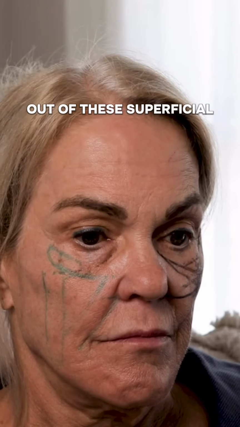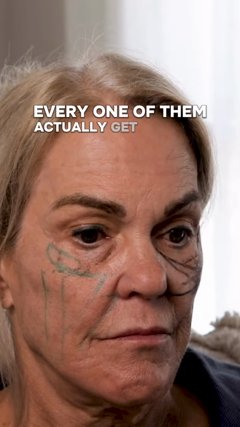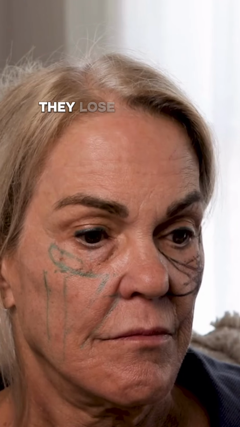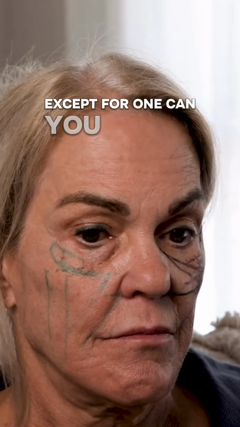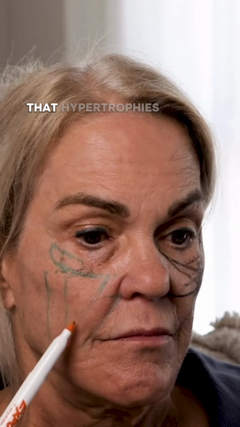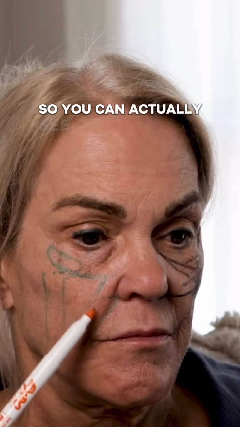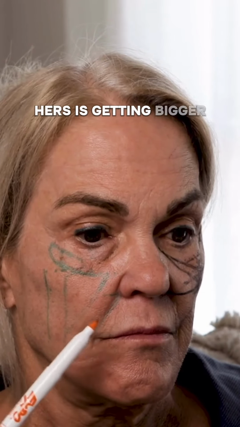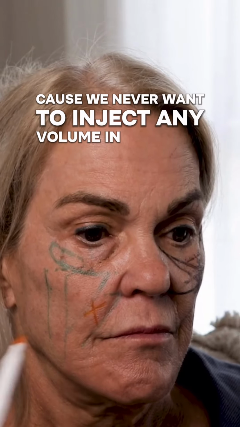Out of these superficial fat pads, every one of them actually gets smaller. They lose volume, or they atrophy, except for one. Can you guess? It's actually the nasolabial fat pad that hypertrophies, or gets bigger, as we age. So you can actually see with my mom, hers is getting bigger. So that's important because we never want to inject any volume in this area.